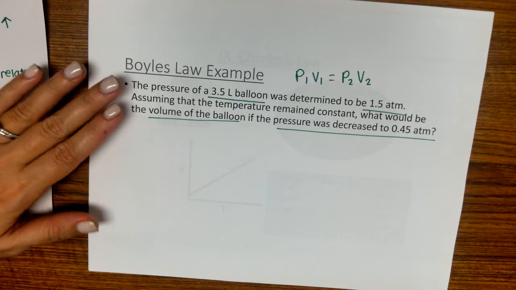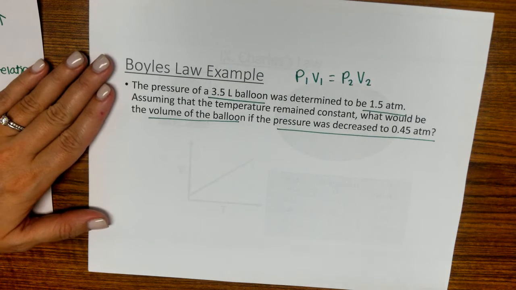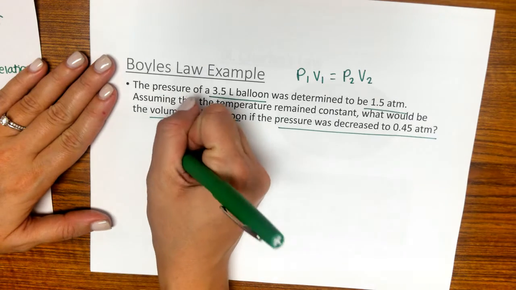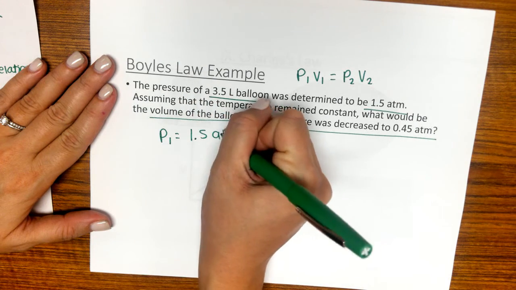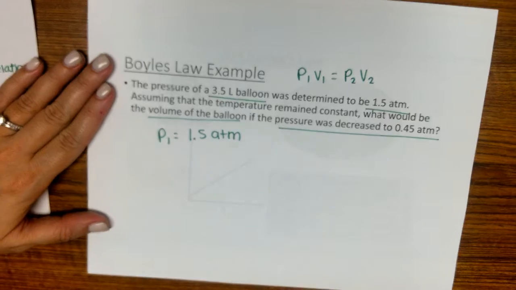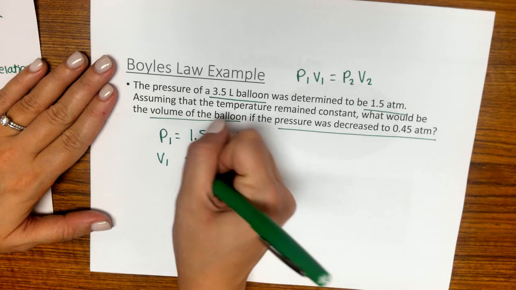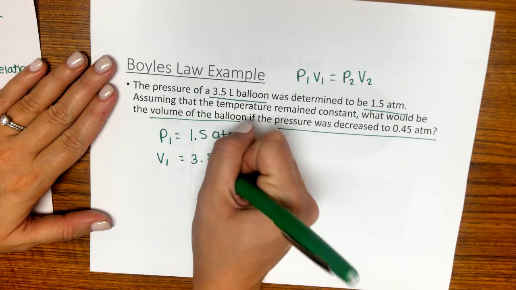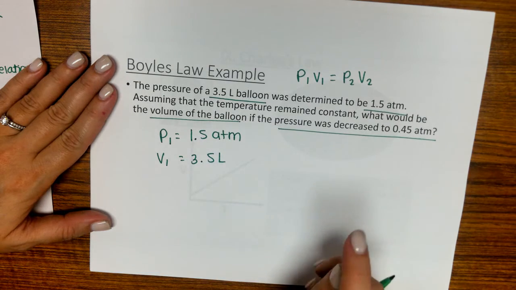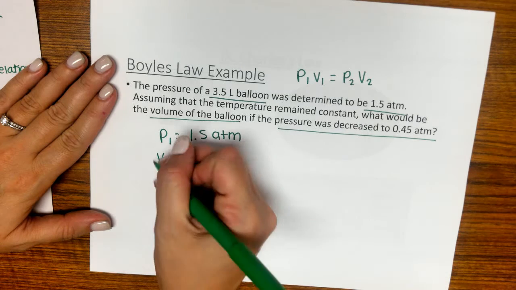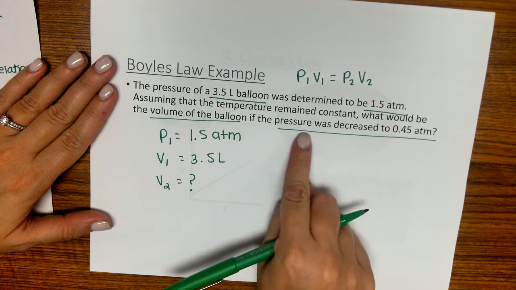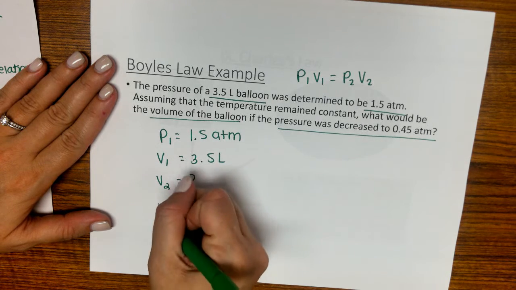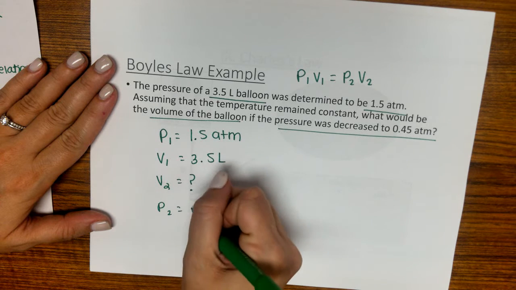P1 and V1 stand for my initial pressure and initial volume. So my initial pressure, my P1, is 1.5 atm. My initial volume, my V1, was 3.5 liters. And then I'm looking for my new volume, so I'm looking for my V2, and my pressure was decreased to 0.45 atm, so that's my P2.